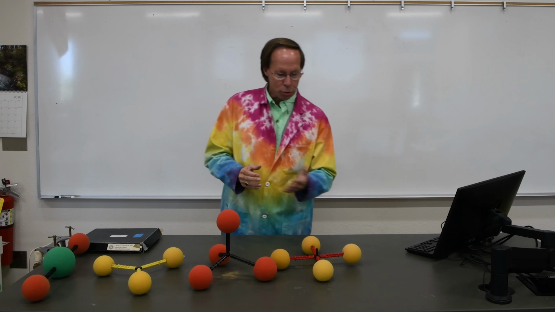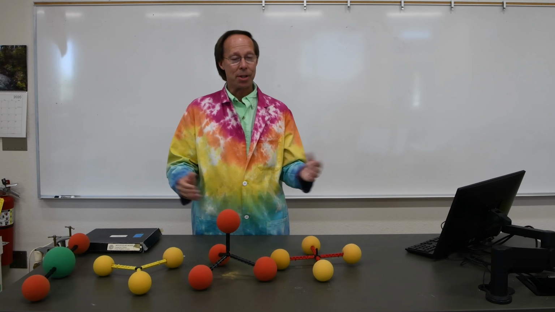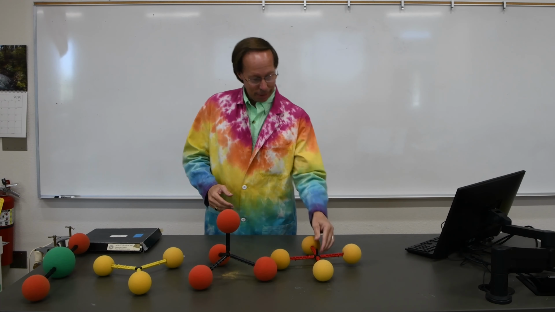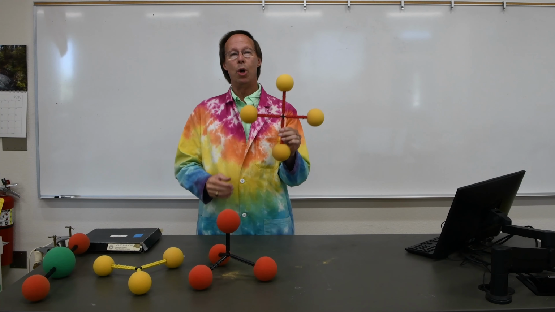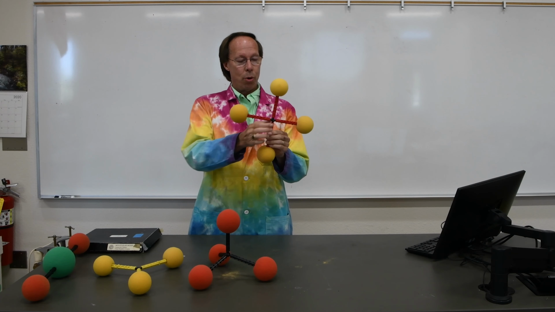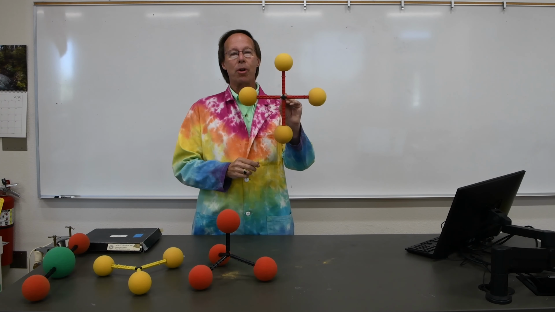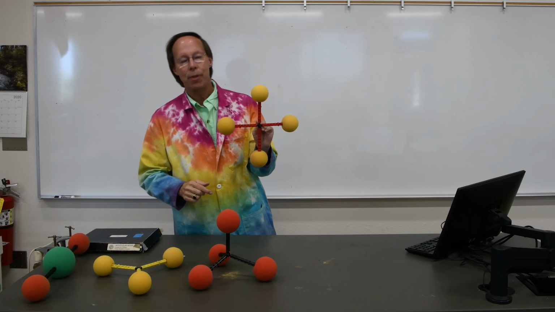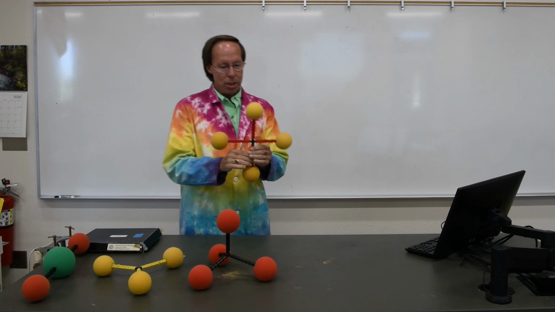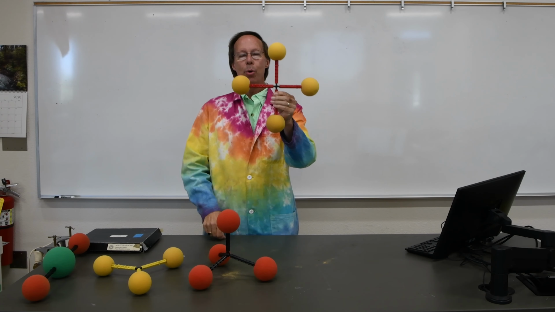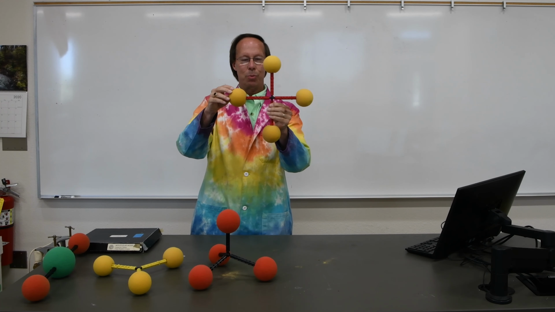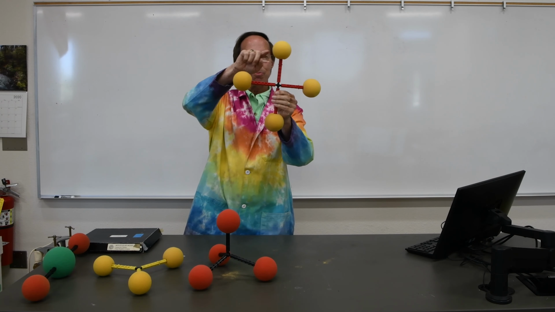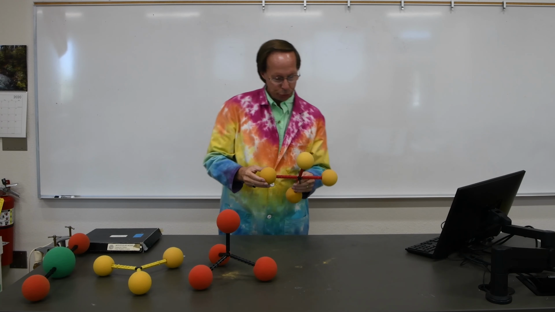If you were building the structure for methane, logically the carbon would have to go in the middle and the four hydrogens would go on the sides. So if we imagine this center is our carbon atom and these four gold colored balls are the hydrogen atoms, what's the angle between those hydrogen atoms? Well, it's pretty obvious. That's a 90-degree angle.